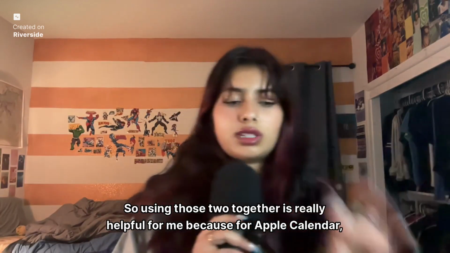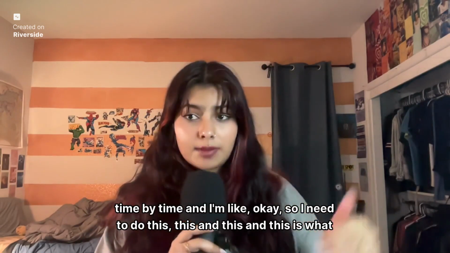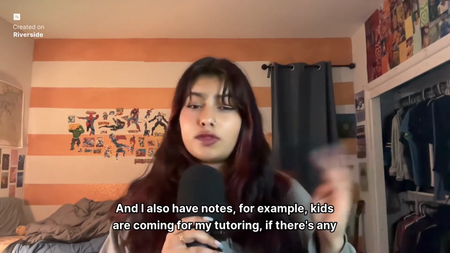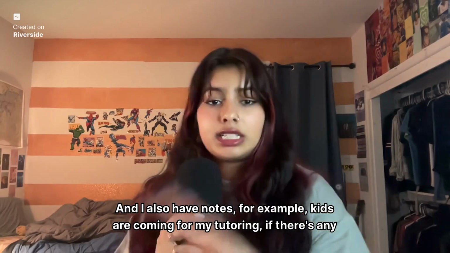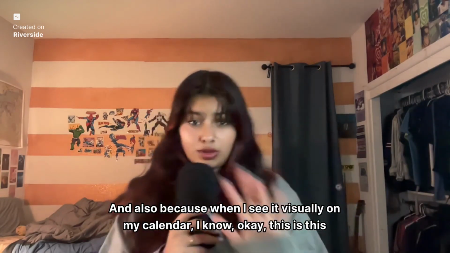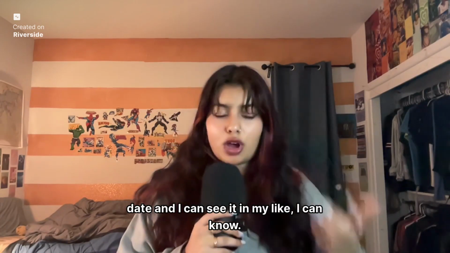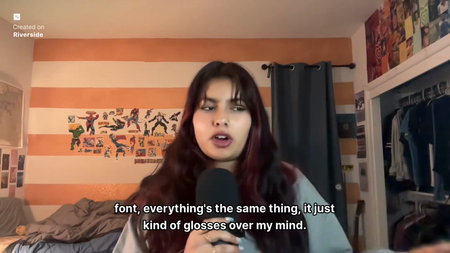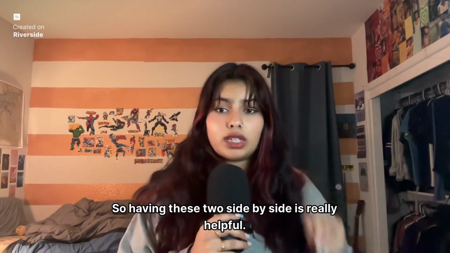So using those two together is really helpful for me because for Apple Calendar, I can see my whole calendar out time by time. And I'm like, okay, so I need to do this, this, and this. And this is what my schedule looks like. And I also have notes, for example, what kids are coming for my tutoring, if there's any changes within this like meeting, whatever. And also because when I see it visually on a calendar, I know, okay, this is this date. But with Google Keep, if I just write it out loud, because everything's the same font, everything's the same thing, it just kind of glosses over my mind. So having these two side by side is really helpful.